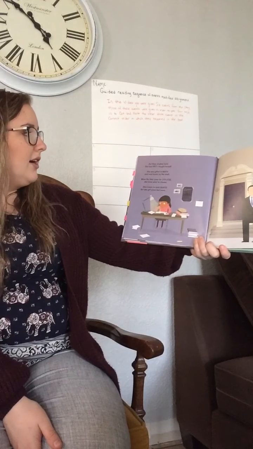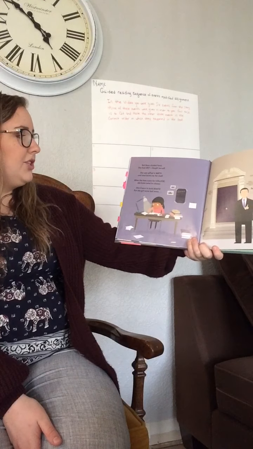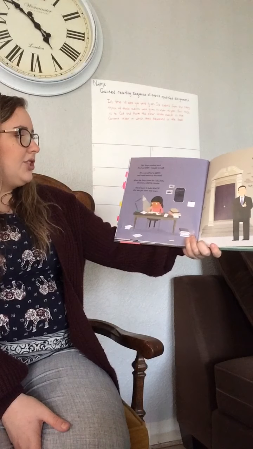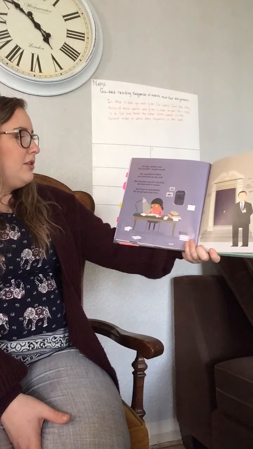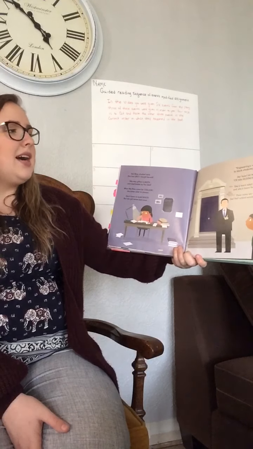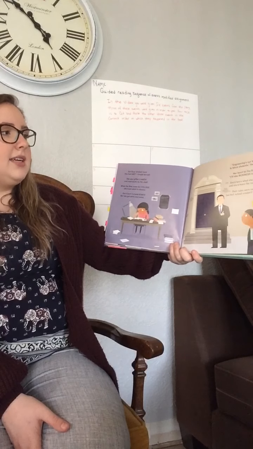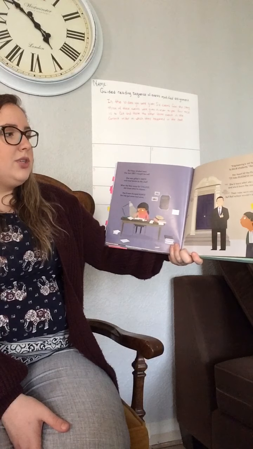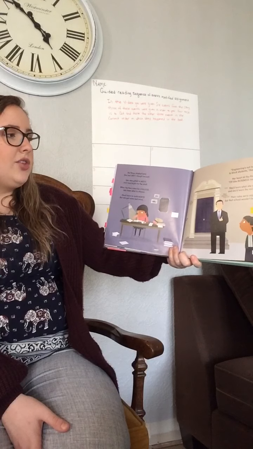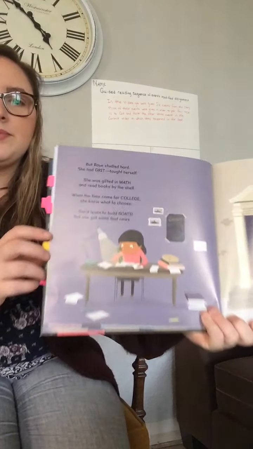But Ray studied hard, she had grit, taught herself. She was gifted in math and read books by the shelf. When the time came for college, she knew what to choose. She learned to build boats, but she got bad news. Engineering not taught to Black students, they said. Her heart hit the floor. I'll take business instead. She learned what she could and she'd learn the rest later. The rules were unjust, but that school wouldn't break her.